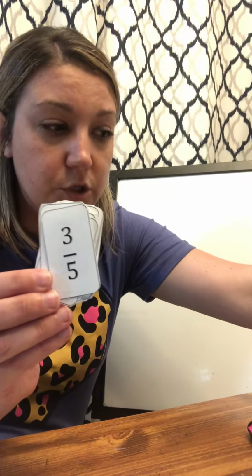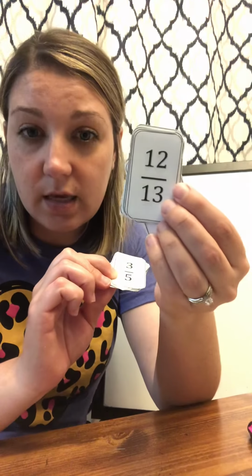Hey, so for this video, I am showing you how to subtract fractions with unlike denominators. For this situation, I still have the fraction cards that you guys were supposed to print out. I still have them separated into two different groups: single digit denominators and double digit denominators. I'm still going to just use the single digits for right now.